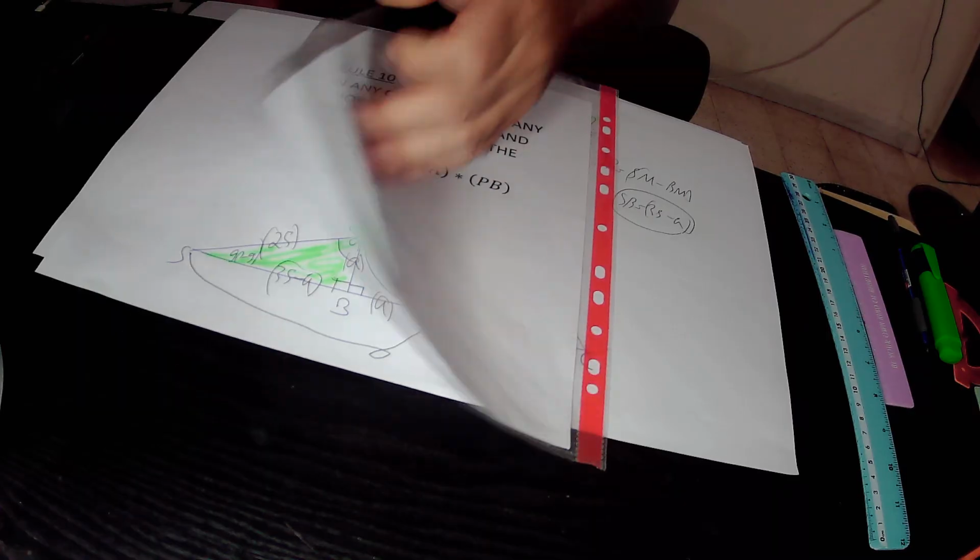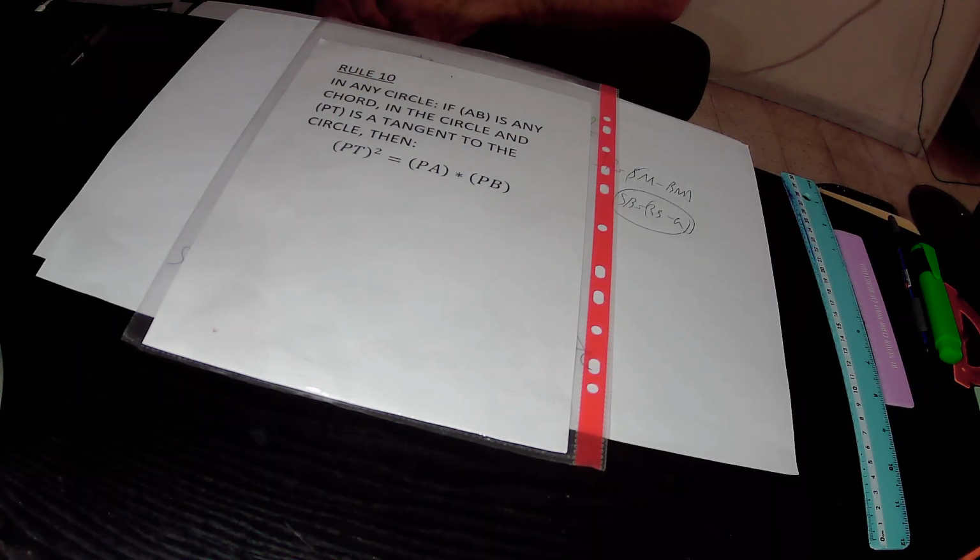According to rule 10, in any circle, if AB is any chord and PT is a tangent to the circle, then PT squared equals PA times PB.